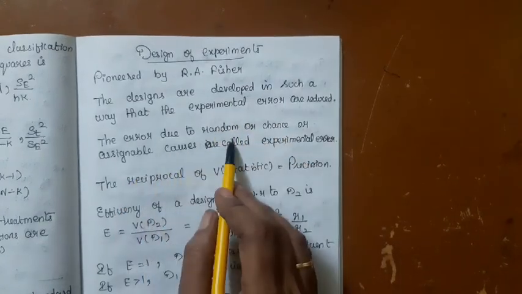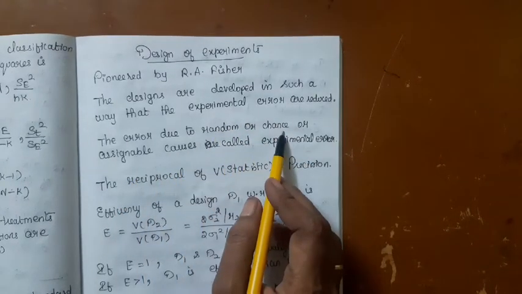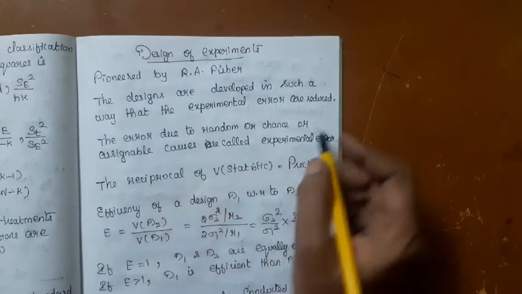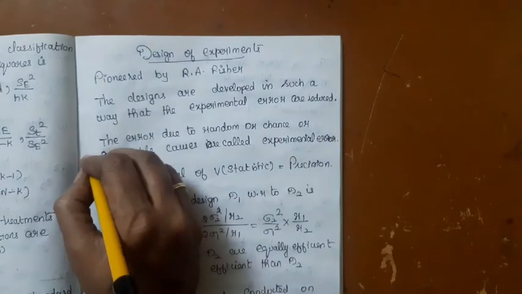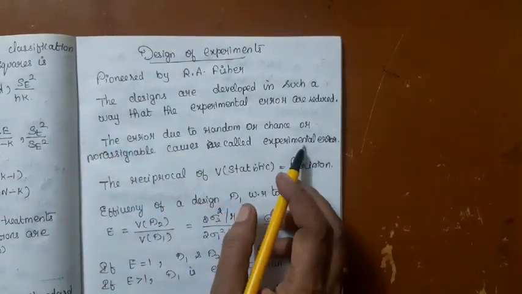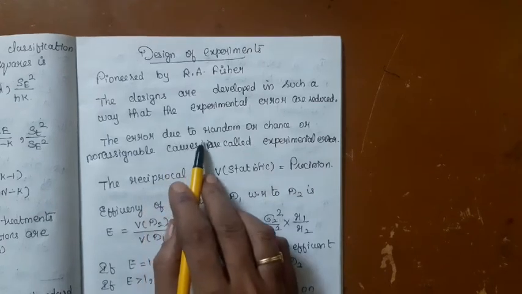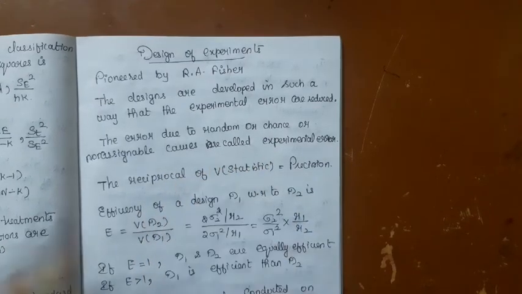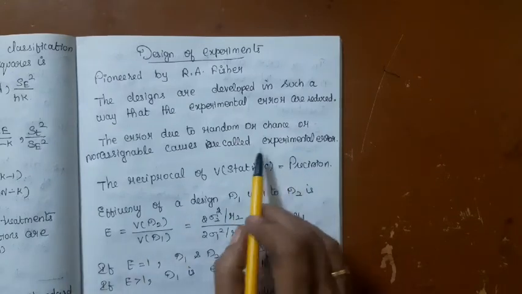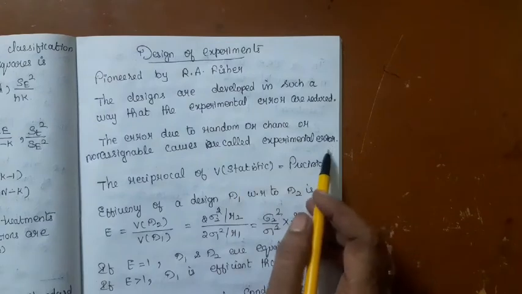The error due to random cause, chance cause, or non-assignable cause is called an experimental error. The error which is due to random cause, chance cause or non-assignable cause, which cannot be avoided, which cannot be controlled, is called experimental error.